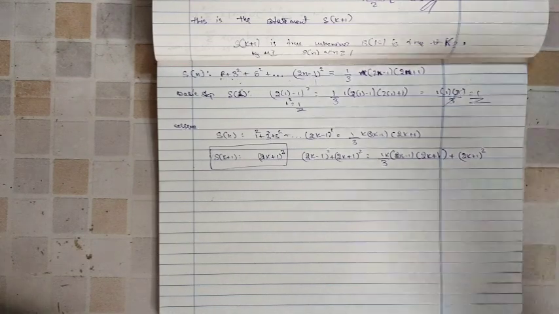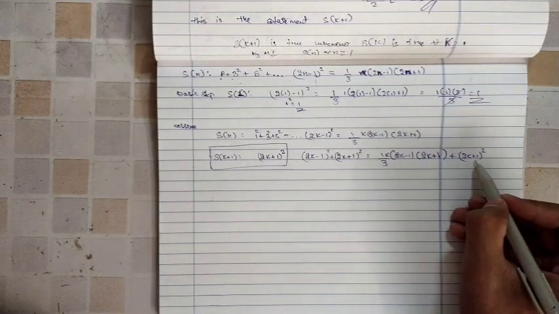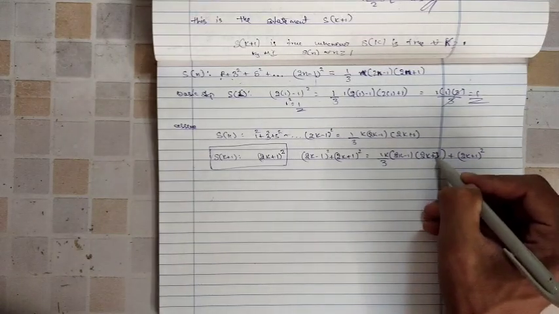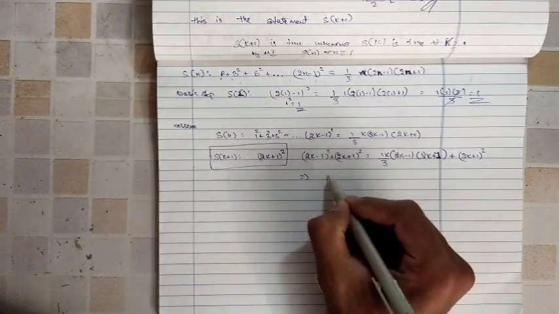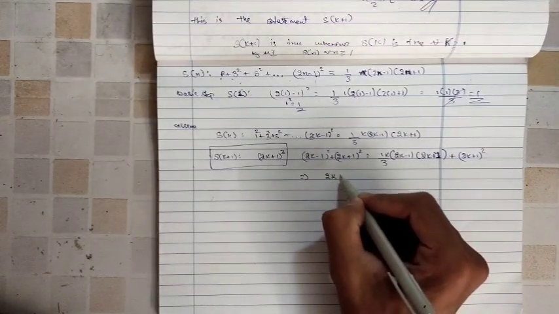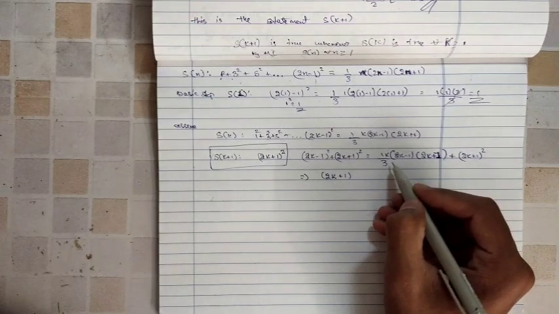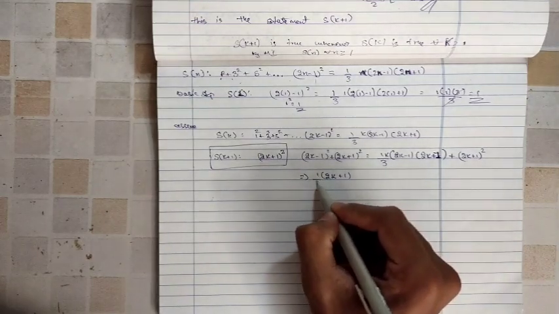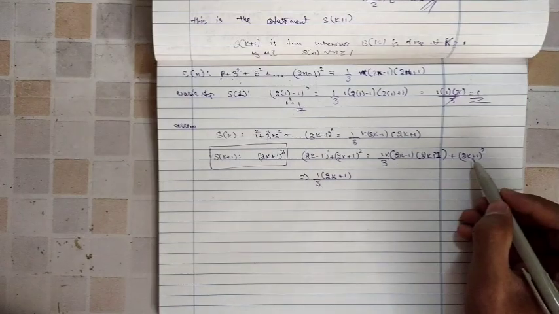Now again, same thing, I will take something common here. What will I take common? I will just take 2k plus 1. So I have 2k plus 1 here also, and 2k plus 1 here also. Let me just write it like that. So 2k plus 1 along with 1 by 3. If I take 1 by 3 here, then obviously I have to multiply by 3 here, right.